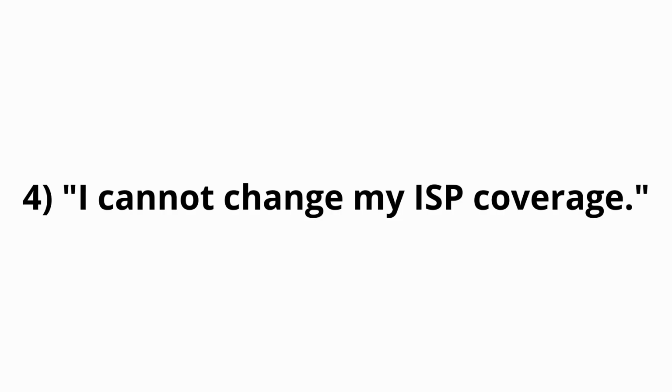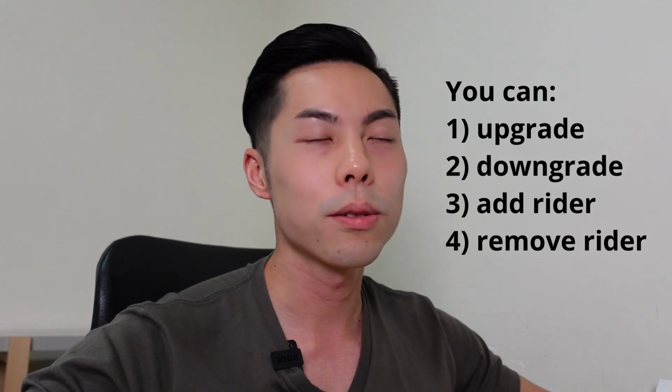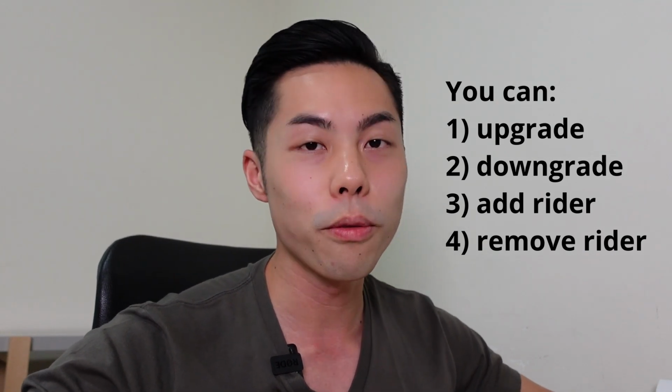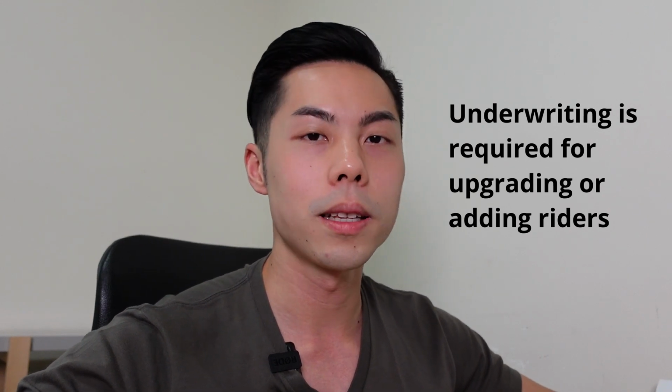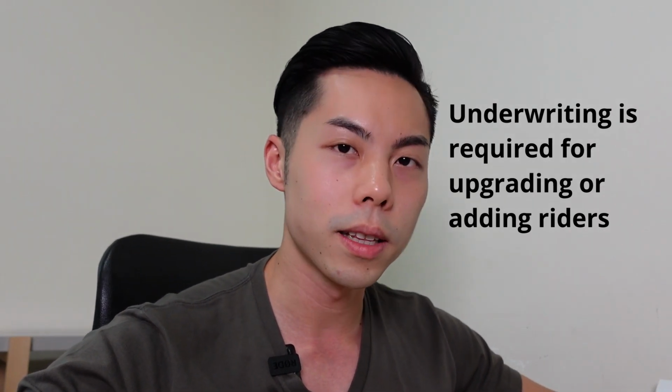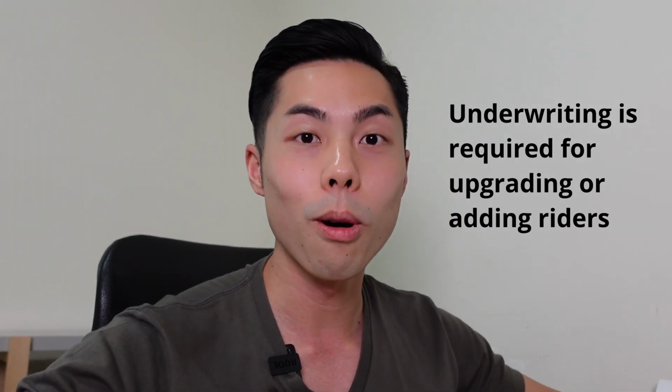And the next common misunderstanding that I sometimes hear is that you cannot change your integrated shield plan coverage. That's not true. At any point of time, you can choose to upgrade or downgrade your ISP, or you can also choose to add a rider or remove your rider. However, do note that if you decide to upgrade your plan, you have to go through another set of underwriting from the insurer. This is because the insurer is now taking on more risk by giving you a higher coverage. So whenever you upgrade your plan, you have to go through an underwriting.